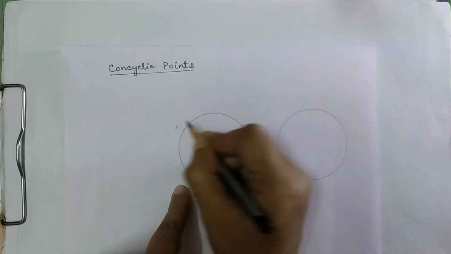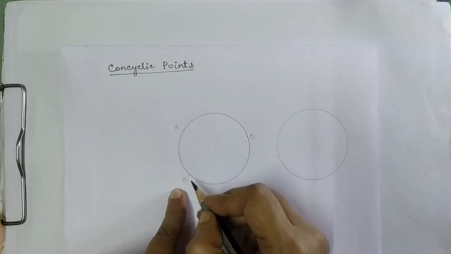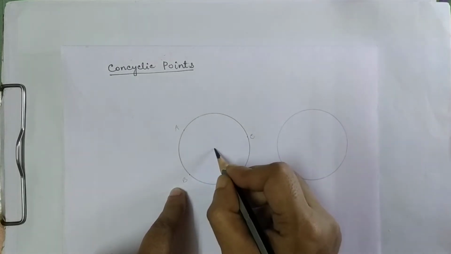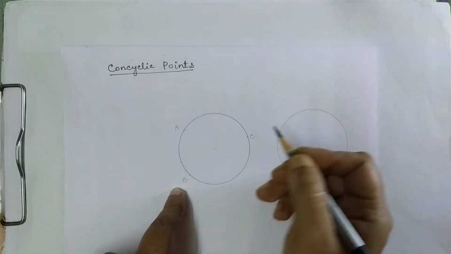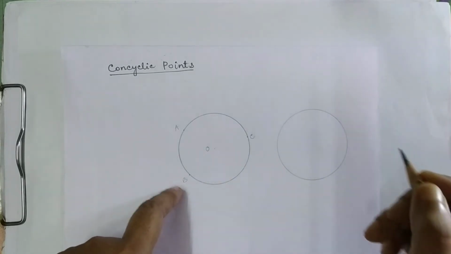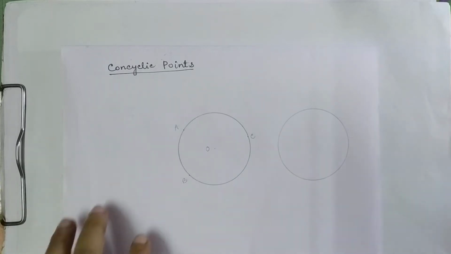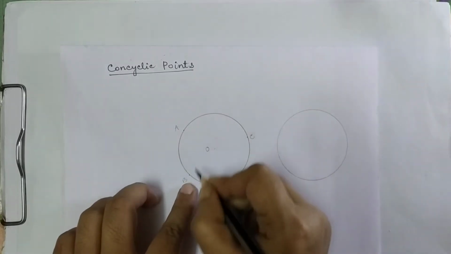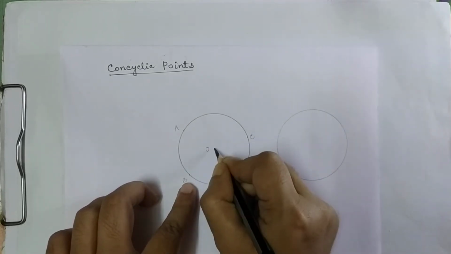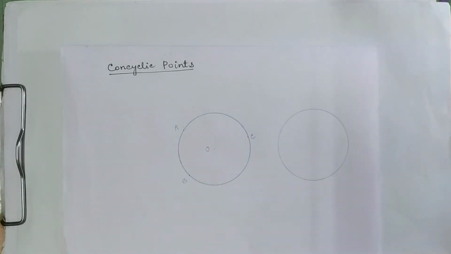So let's say this is A, this is B, and this point is C. That means A, B, C are the 3 concyclic points of the circle, which you can also say is centered at O. Now from here you can understand one property of concyclic points: since they lie on the circumference of the circle, the distances OC, OA, and OB are equal to the radius of the circle.